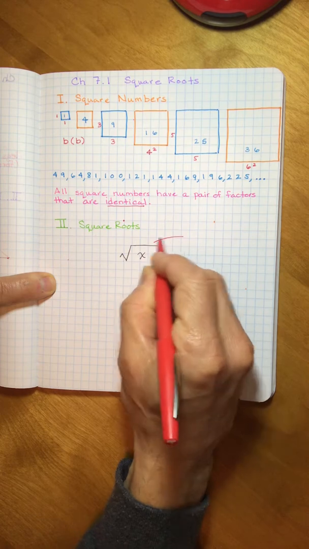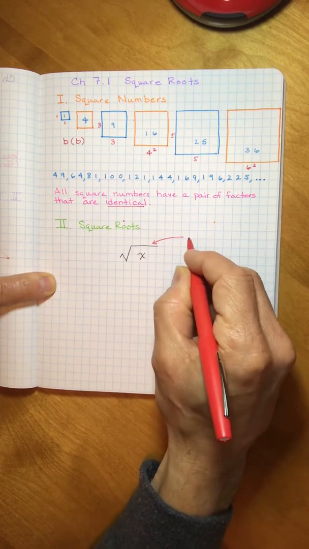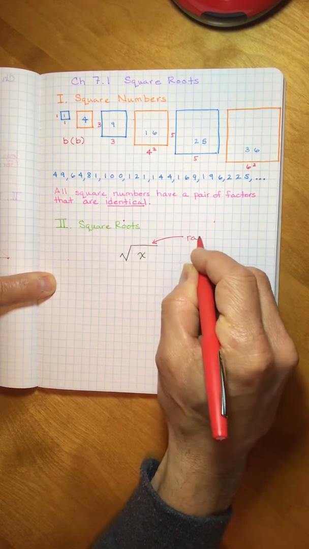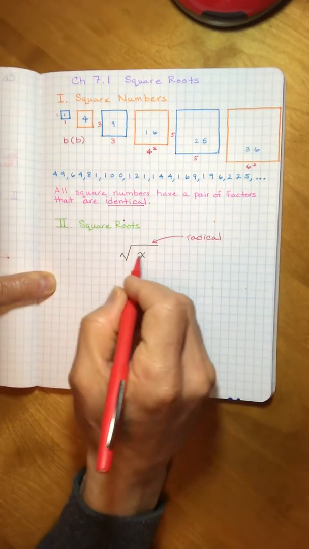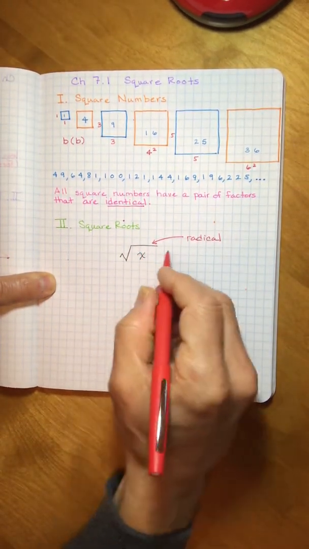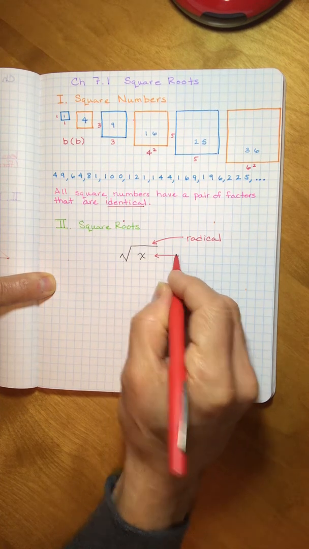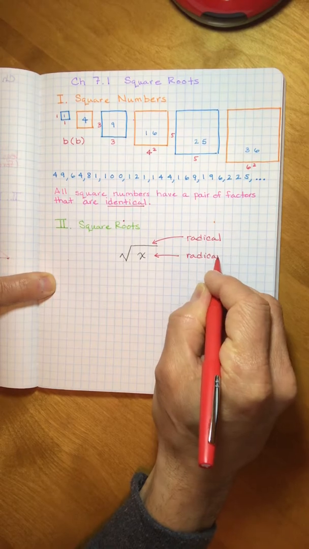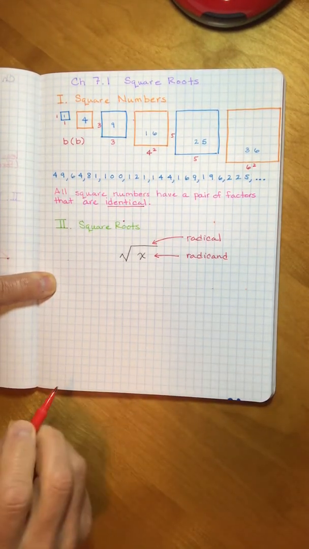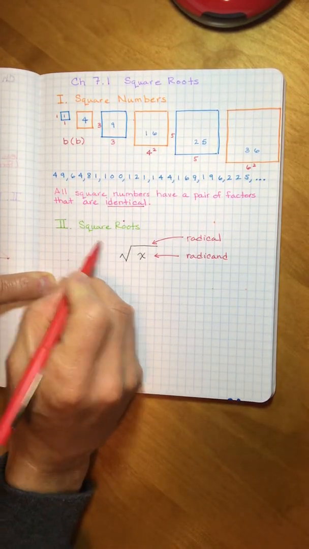This really cool symbol is called the radical. Whatever we put inside the radical is the radicand. And then the important part of this over here is the index.